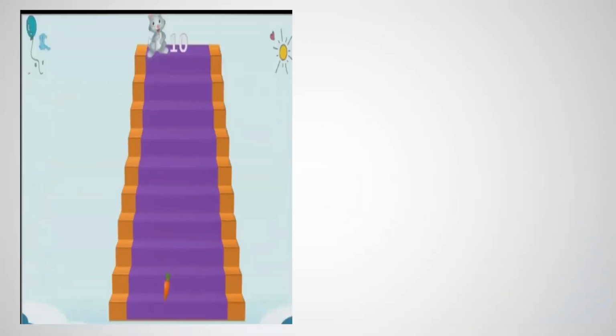Can you see here this rabbit? It's stopping on number 10 and he wants to reach this carrot. So how can we reach it? It's going to return back to reach the carrot. So we are going to move before or after. If we are going to return back, we are going to move before.